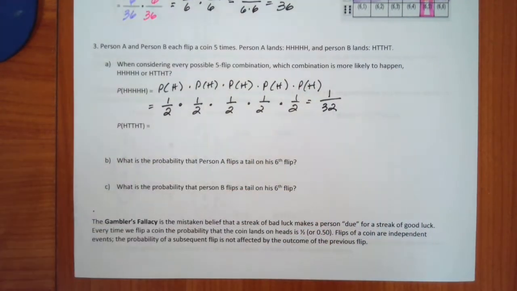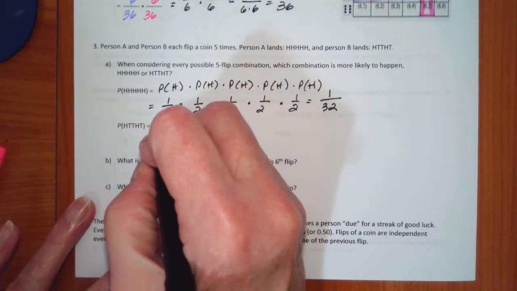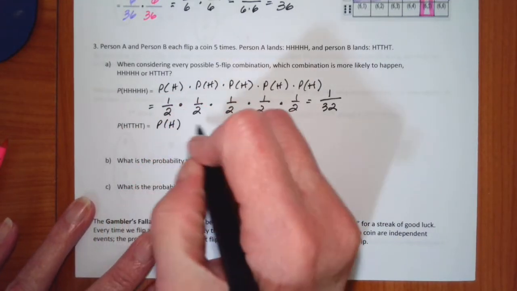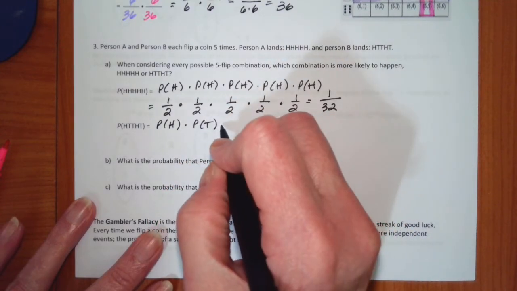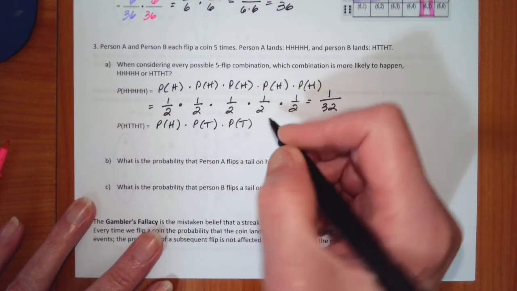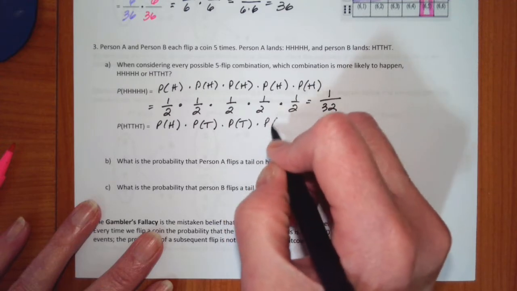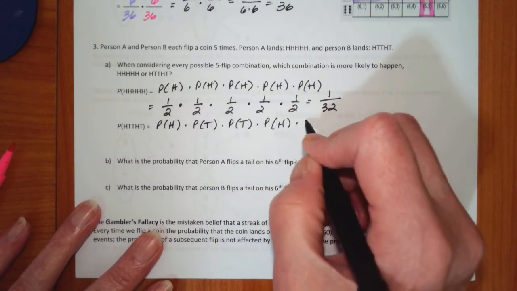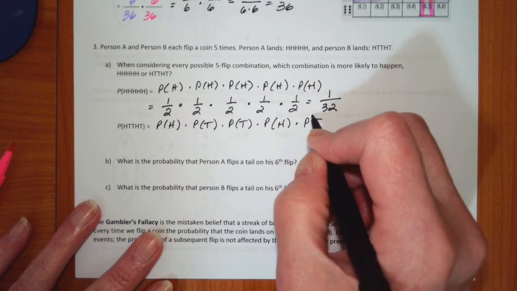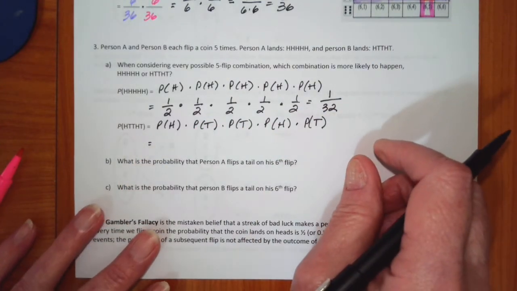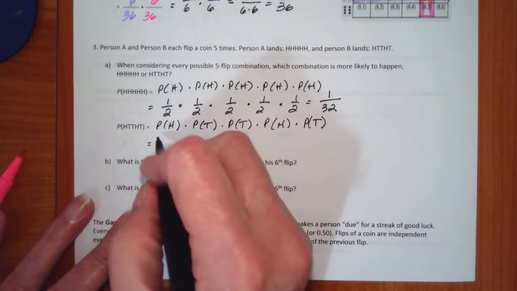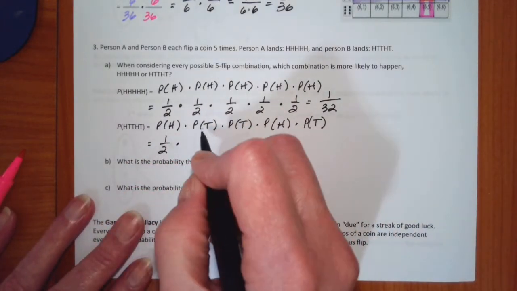Let's look at the second one there. This is the probability of heads times the probability of tails times the probability of tails times the probability of heads times the probability of tails. We know what each of these is. This is 1/2.